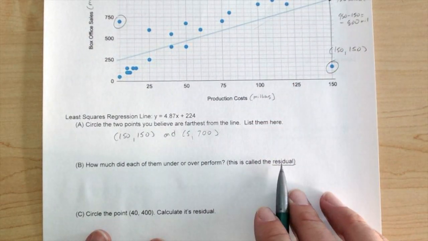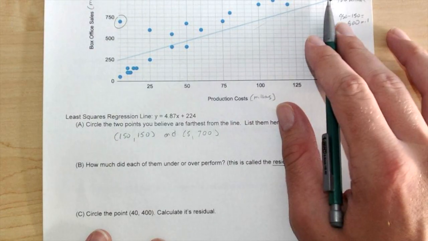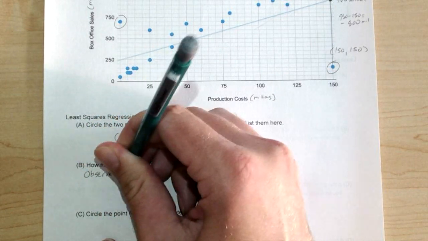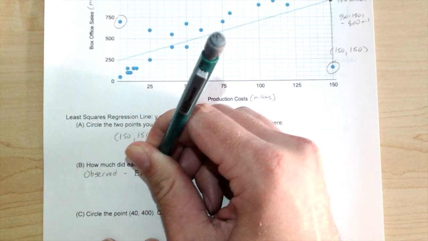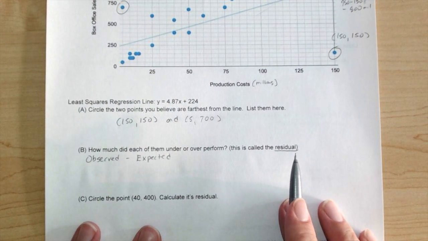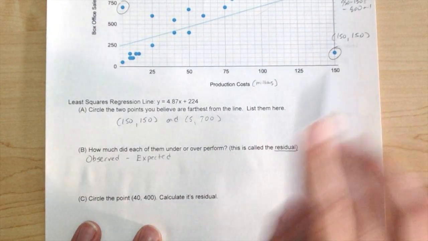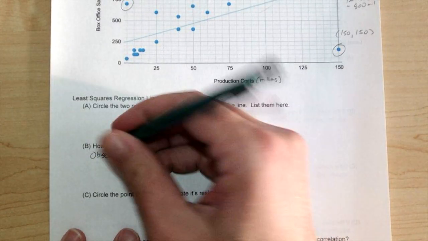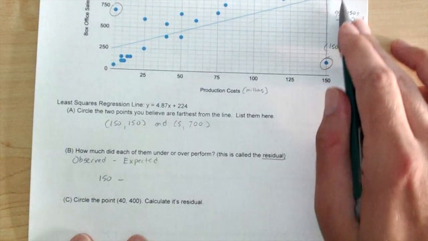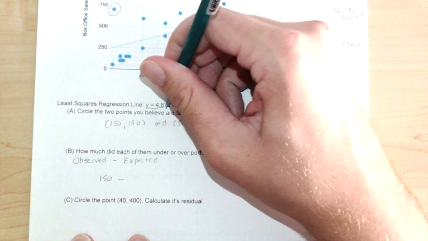But again, all the residual tells you is the difference between what happens and what we expect to happen. And the way that we're going to say that from now on, a phrase that I want you to be comfortable thinking in your head a lot, is observed minus expected. Okay? So we have this one point, 150, 150, and we observed 150. But what did we expect? We expected 950.